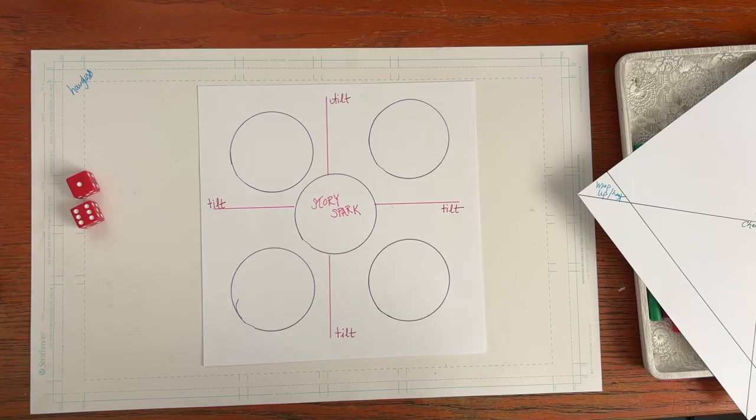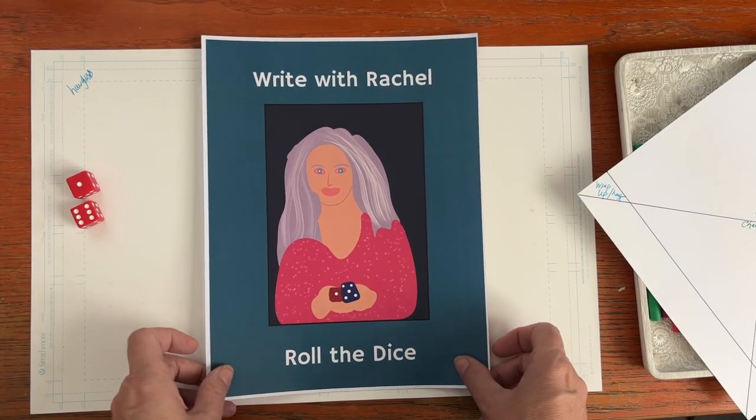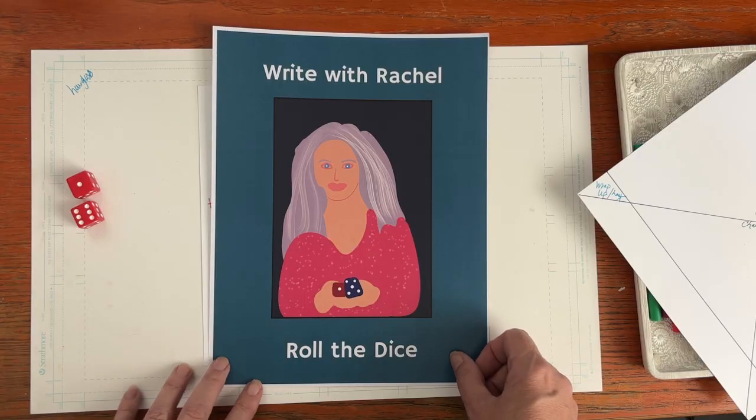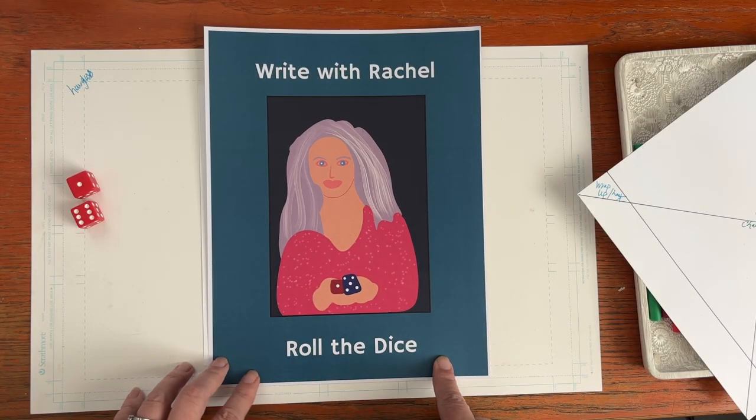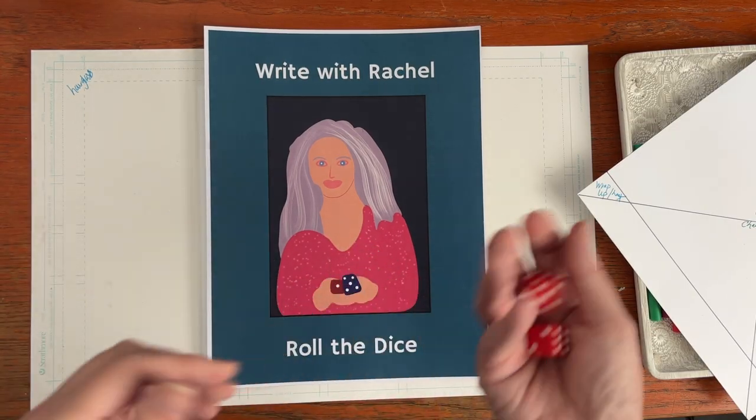So every tilt method begins with a story prompt. The prompt is governed by the days. So today is Wednesday. On Wednesdays, we have our roll the dice prompt. So on Wednesdays, what I do is I roll the dice.